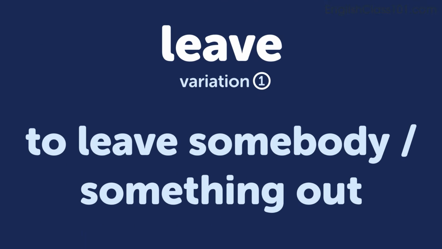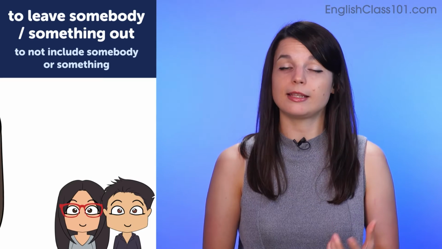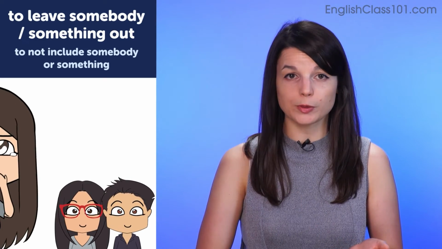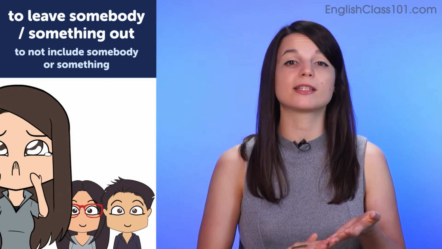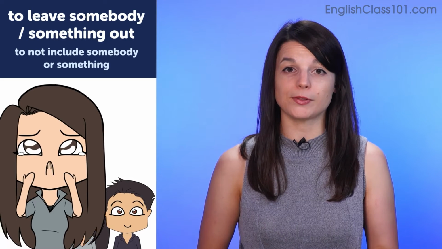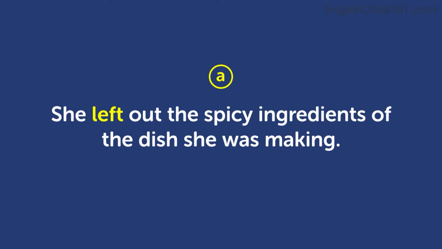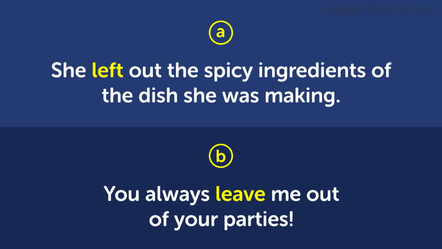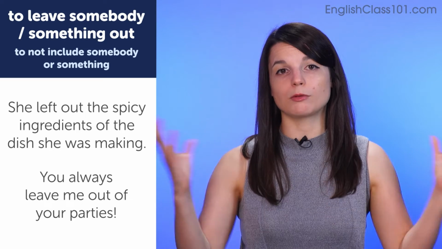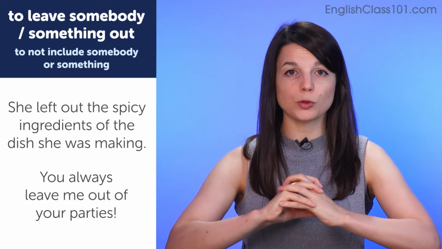Let's go on to some variations for this verb. The first variation is to leave somebody or something out. This means to not include somebody or to not include something. Examples. She left out the spicy ingredients of the dish she was making. You always leave me out of your parties. So to leave something out means you do not include something.